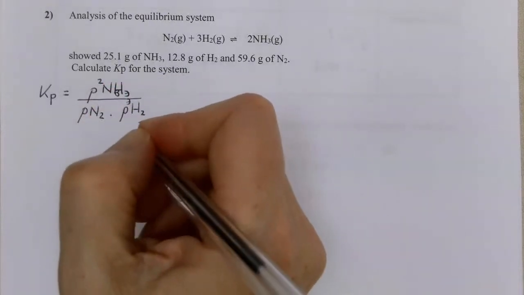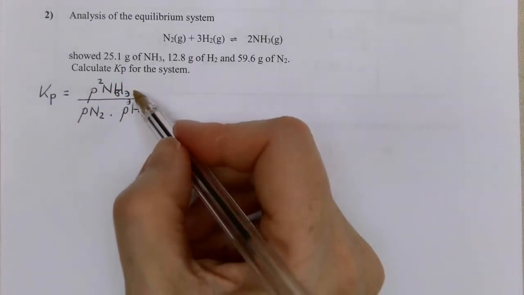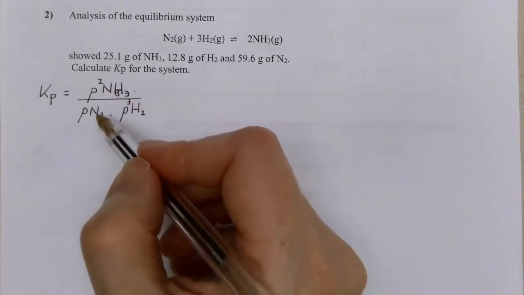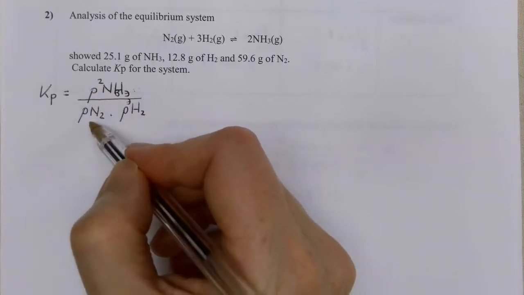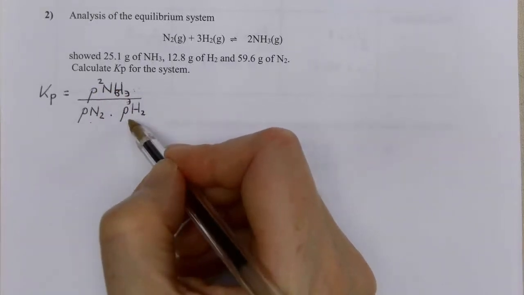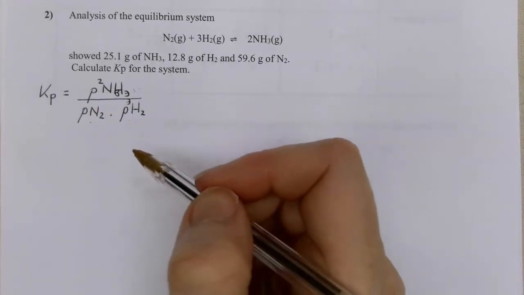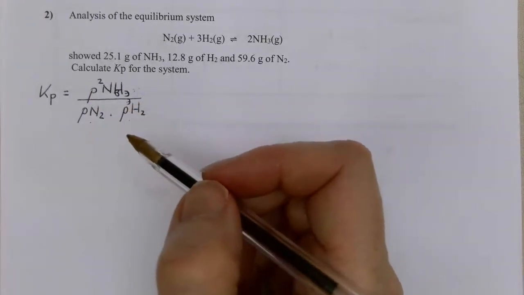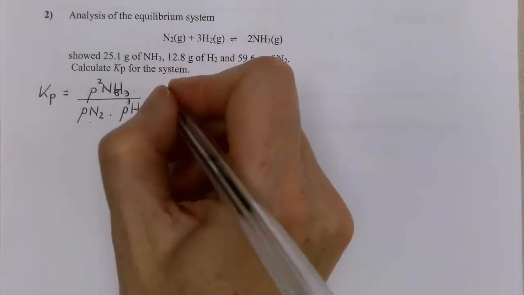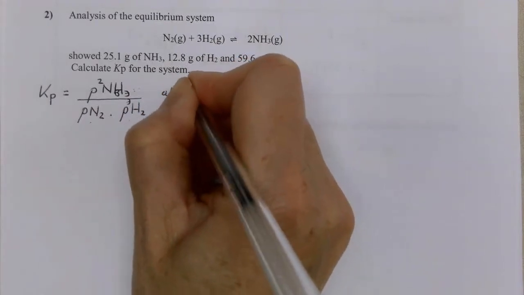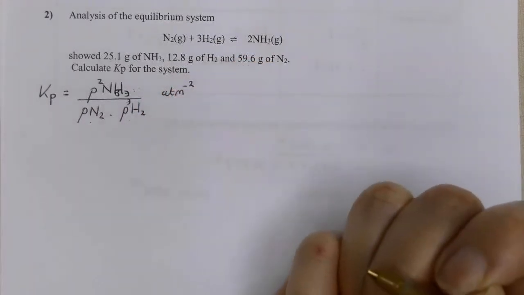And again, we're going to work out the units for that. So I've got ATM squared on the top, and I've got ATM times ATM cubed on the bottom, and that works out as ATM to the minus 2.